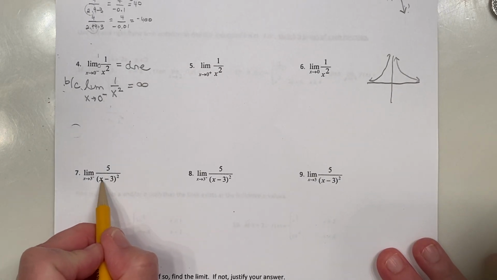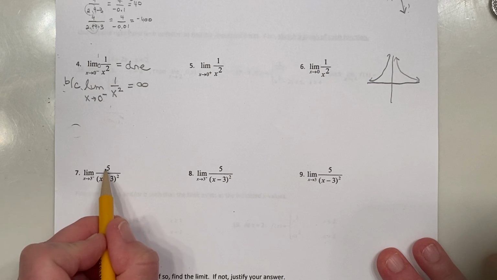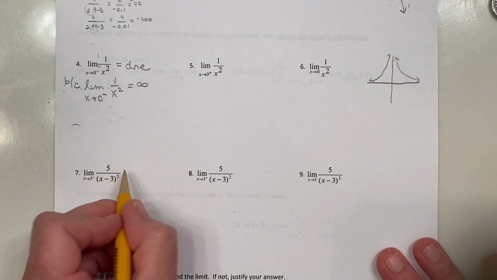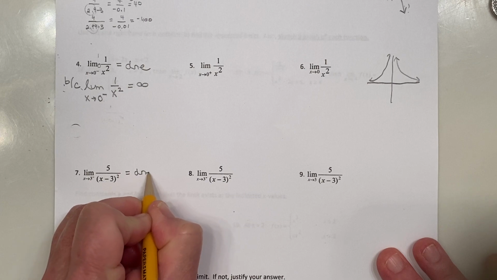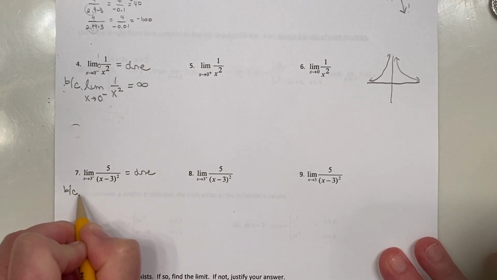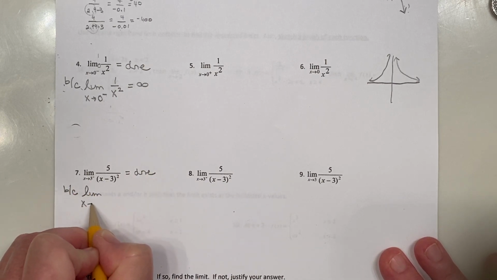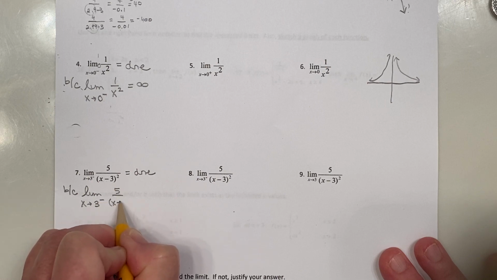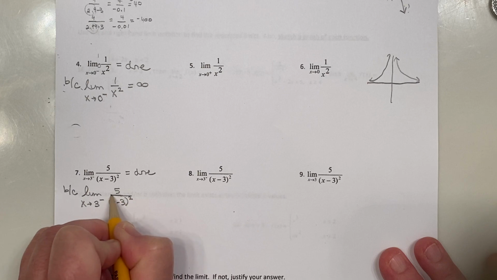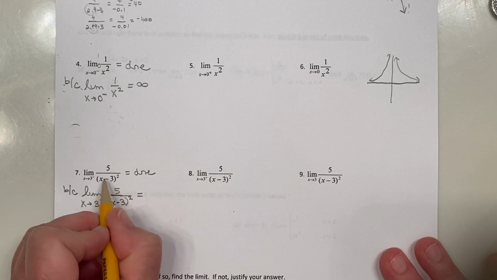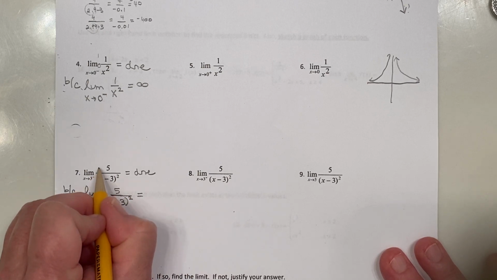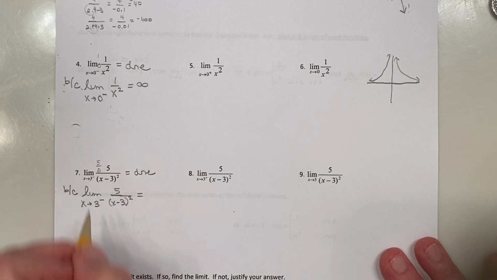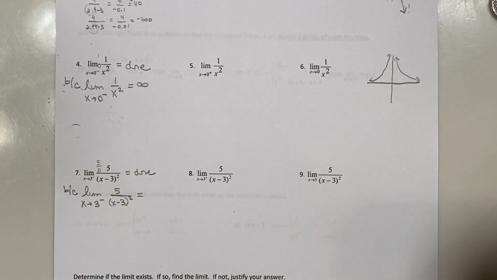Try and plug in 3 first. When you plug in 3, you're going to get 5 divided by 0. That means that this answer does not exist. What's the justification? Well, the limit as x approaches 3 from the left is either positive or negative infinity, because we have a vertical asymptote: 5, not 0, over 0 when 3 is plugged in suggests on a graph that we have a vertical asymptote.